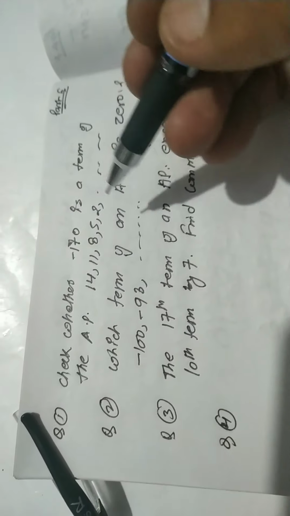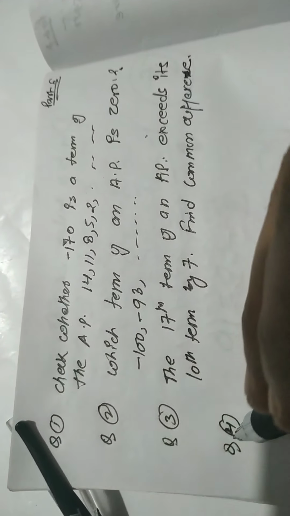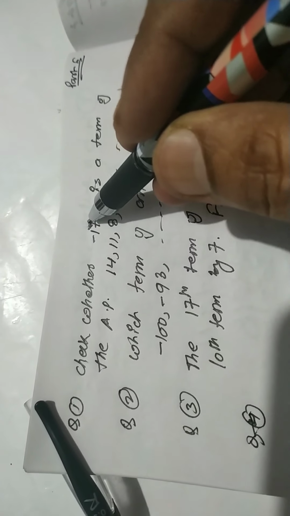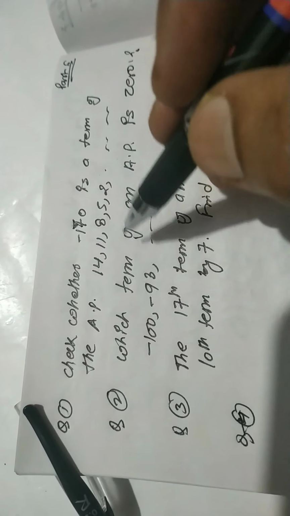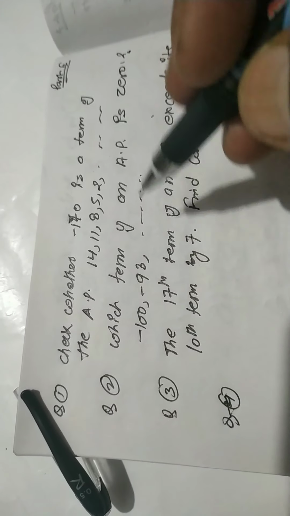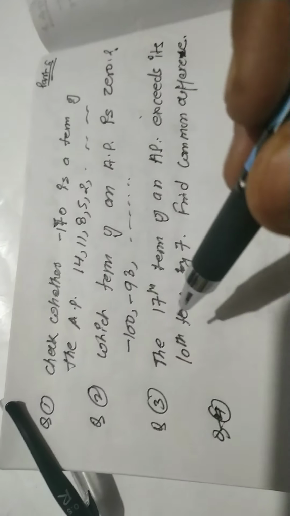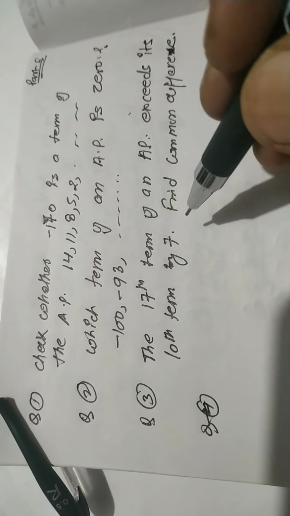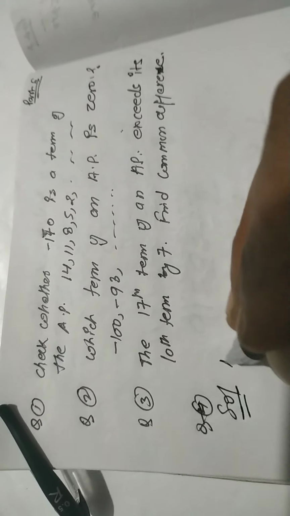Today we are going to solve some other problems. First, check whether minus 170 is a term of the AP or not. Second, which term of the AP is 0, for the AP given. And third, the 17th term of an AP exceeds its 10th term by 7. Find the common difference. Okay, now see solution number 1.